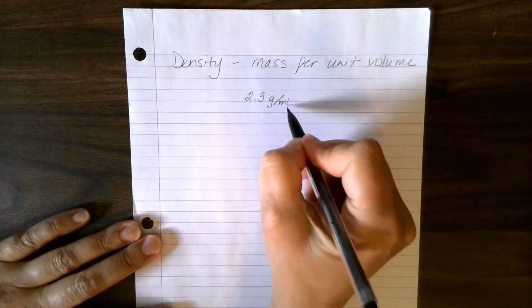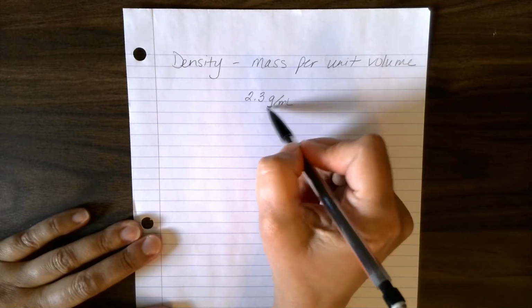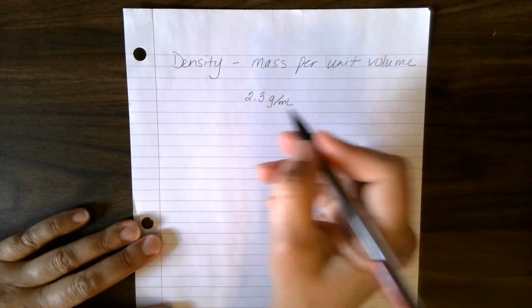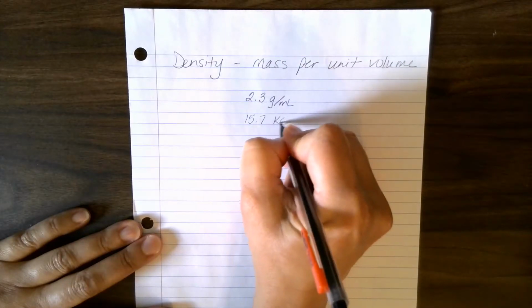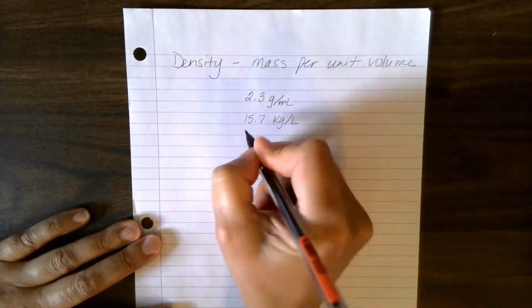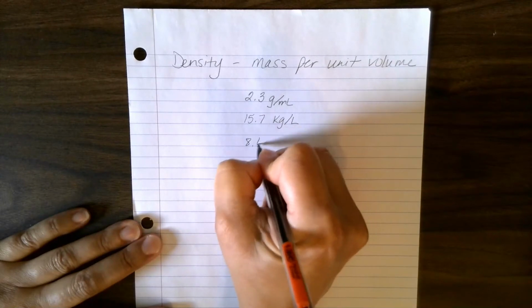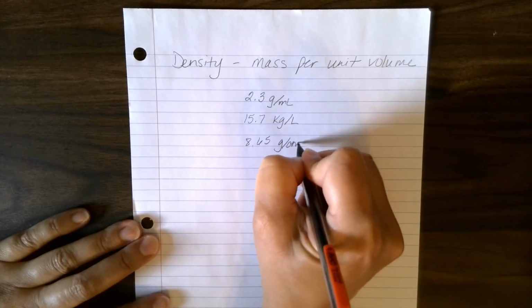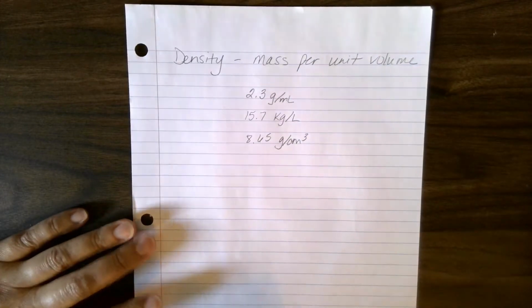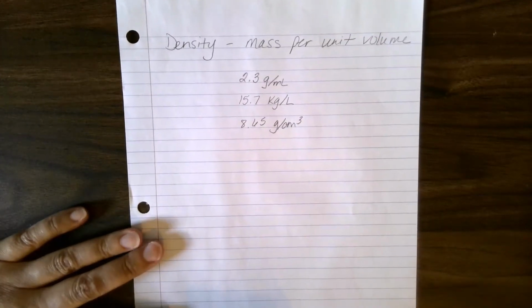So you can see there's two labels. I have the mass part and I have the volume part. I could also have something like 15.7 kilograms per liter or 8.65 grams per centimeter cubed. So you're always going to see two labels like that when you're looking at density.